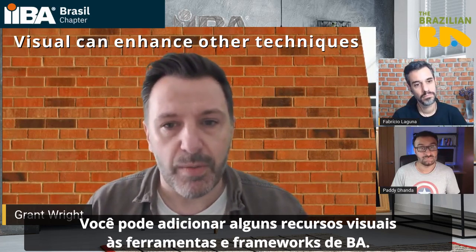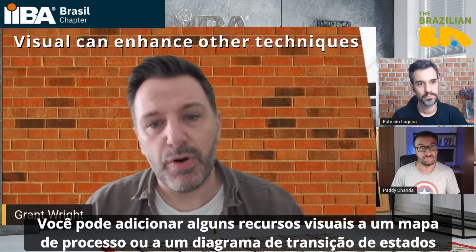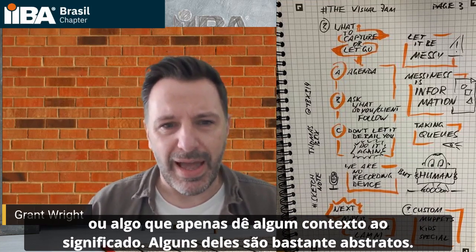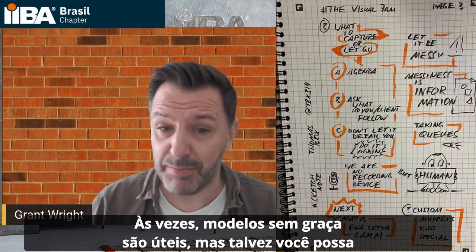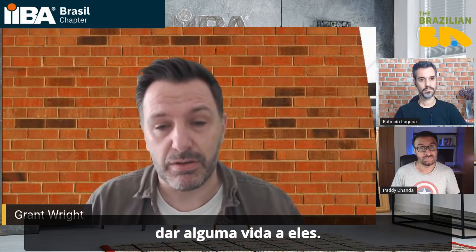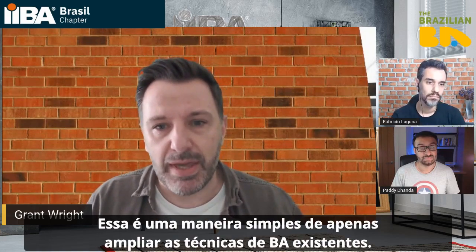You could add some visuals to your process maps or to a state transition diagram, something that adds a bit more context and meaning than some of the quite abstract, sometimes bland models that are useful. You can bring them to life a bit more for your stakeholders. So that's one simple way of amplifying existing BA techniques.